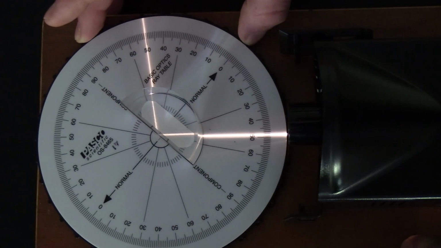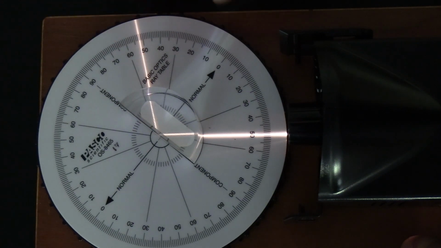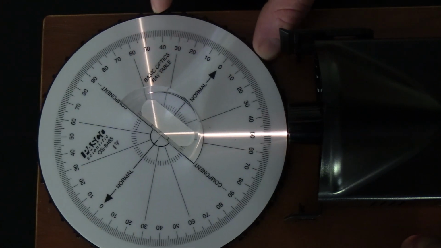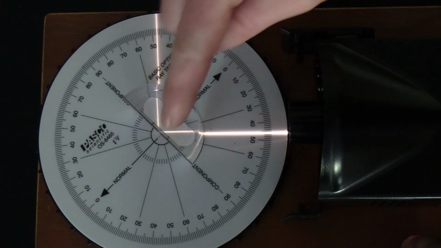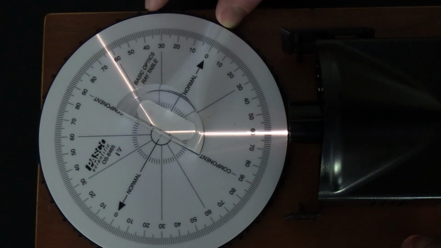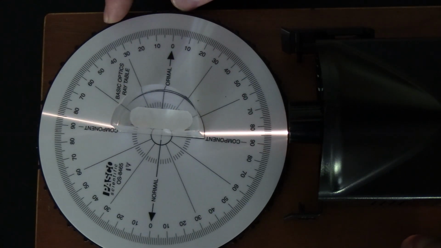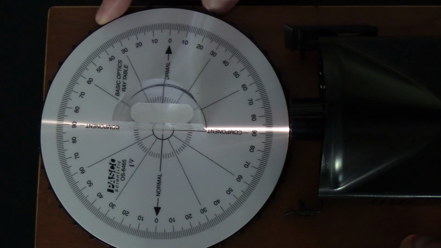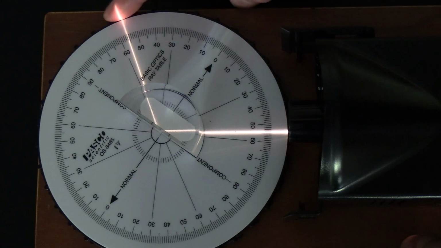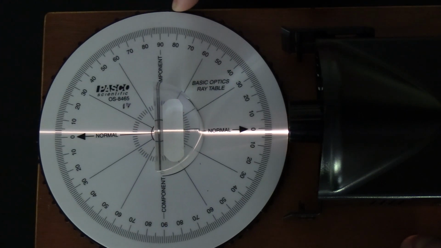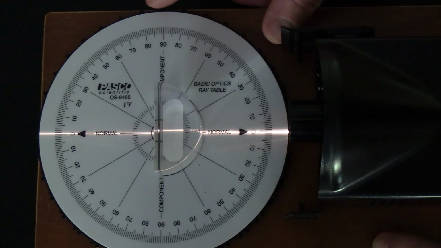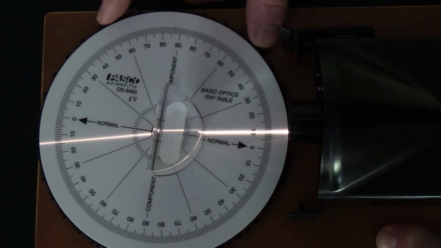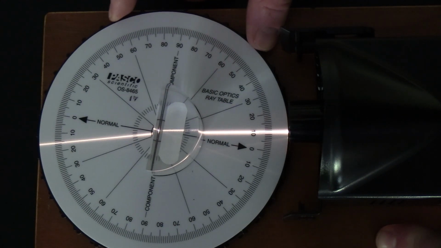And I'll keep rotating. And of course the incoming angle should just be the same as the exiting angle for reflection. Simple off this flat surface and back. All the way to 90. I'll just go straight through. Back to 0 just to check the alignment. And then a good practice would be to check the other side. Since it's symmetrical, you should get the same answers. But it can be a good check to make sure we have everything lined up properly.